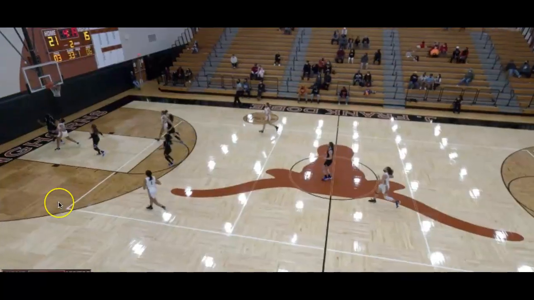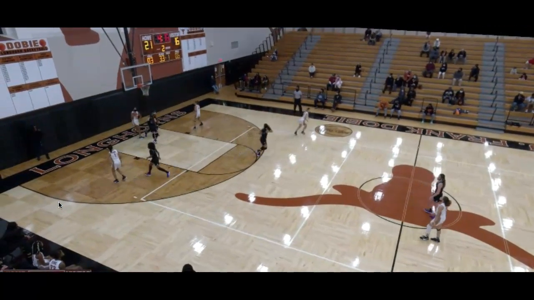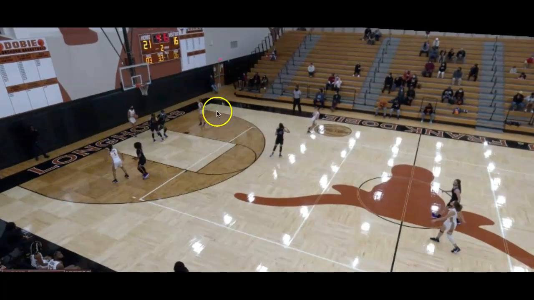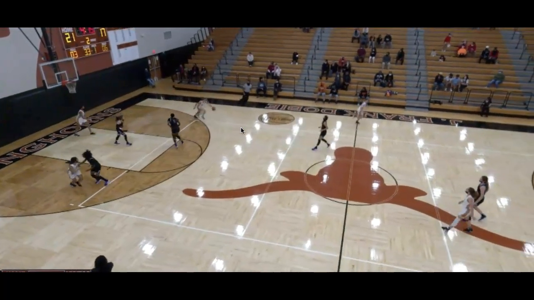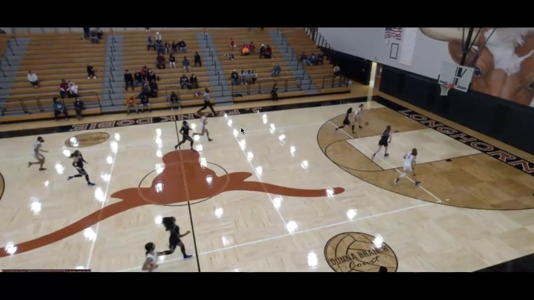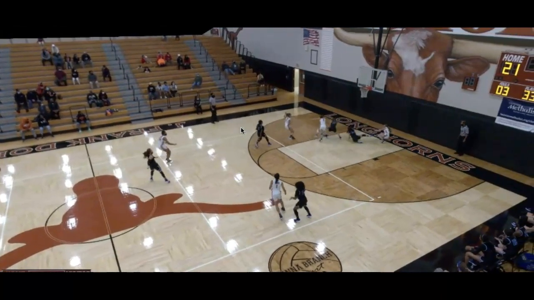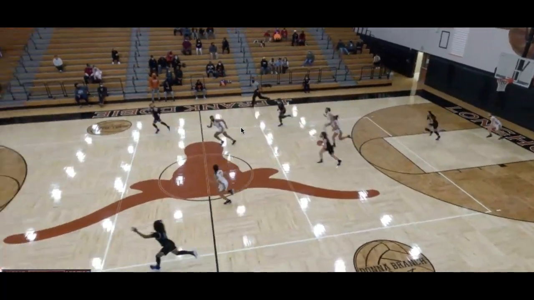This is a good possession against a good team. The outlet pass, there needs to be a screenshot and a catch above the free throw line. Nonetheless, without that one dribble up ahead, and then we get a great opportunity.